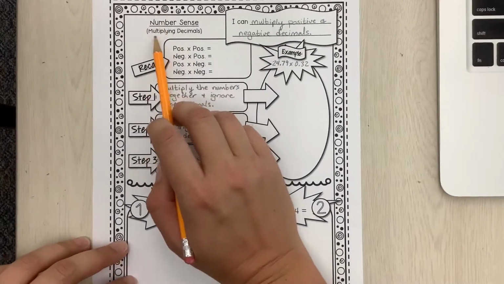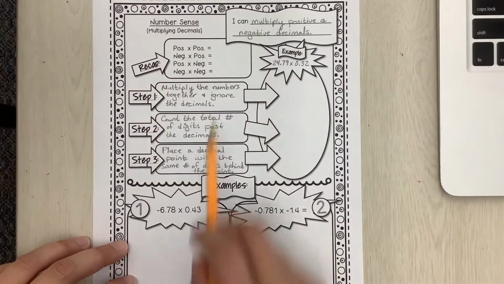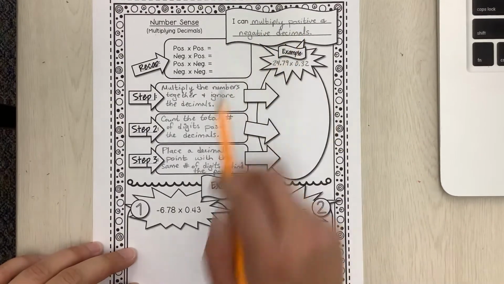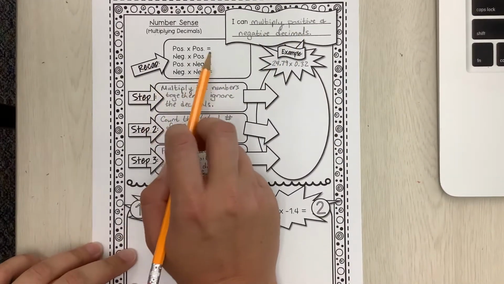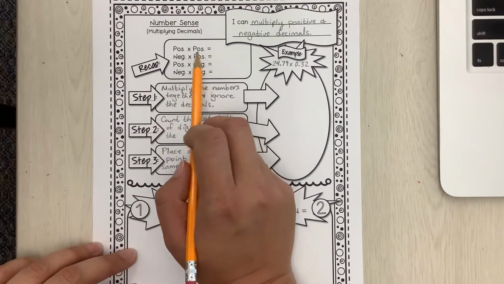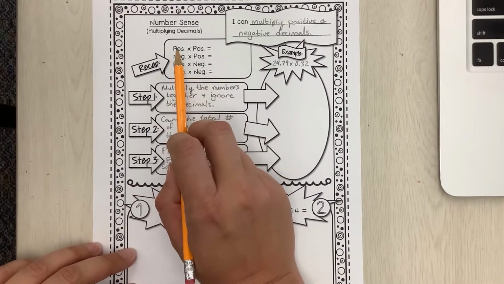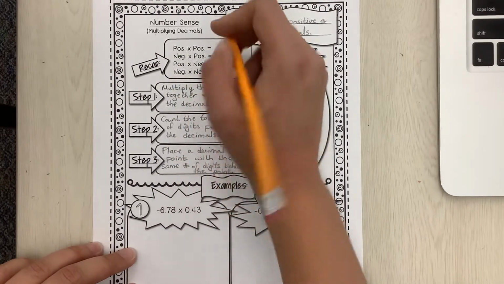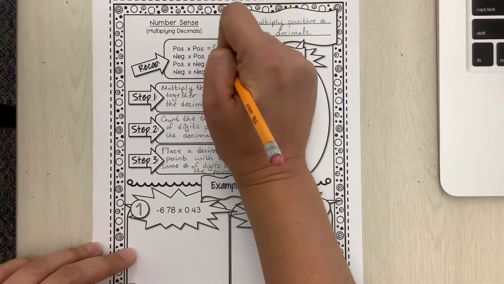Today we're going to talk about multiplying decimals. So I can multiply positive and negative decimals. Let's do a recap. I hope right now that you can do this without needing to look back at our notes. If we have a positive and a positive being multiplied together, there are no negatives, so our answer is going to be positive.